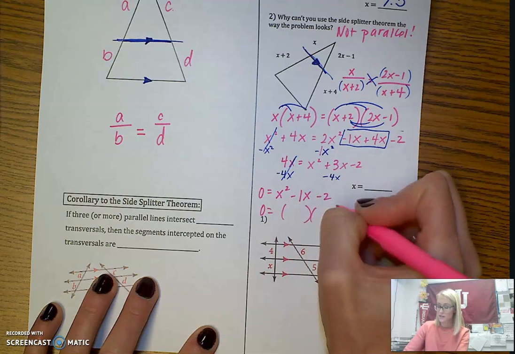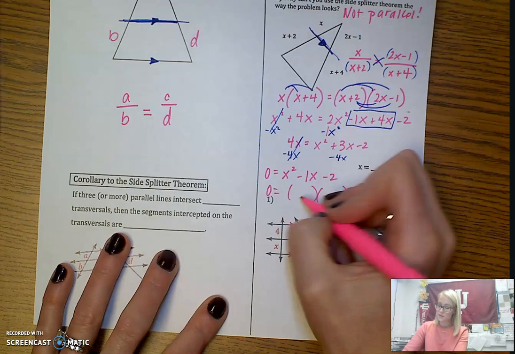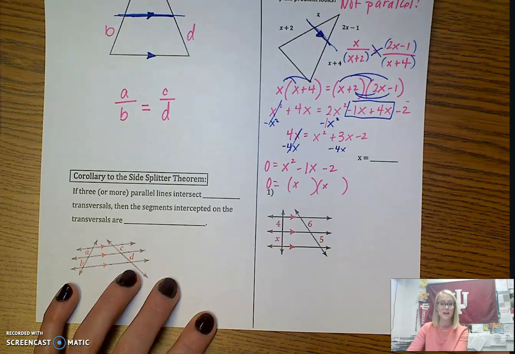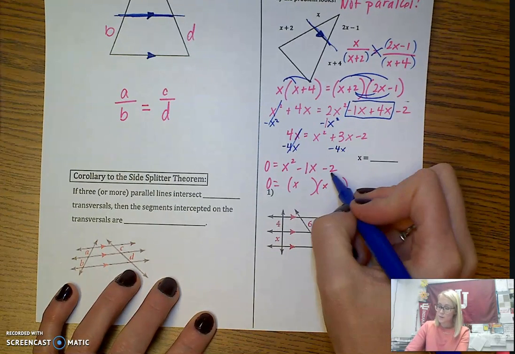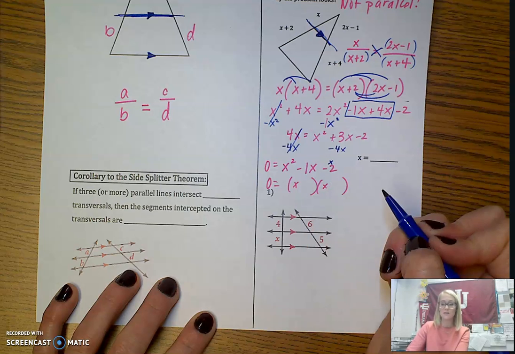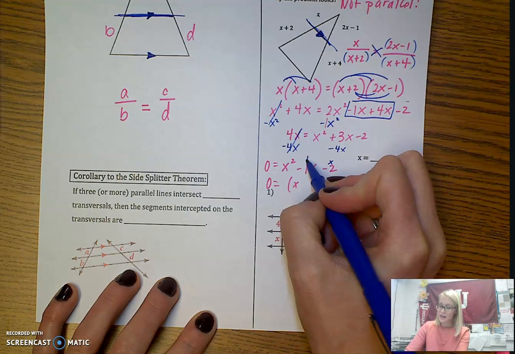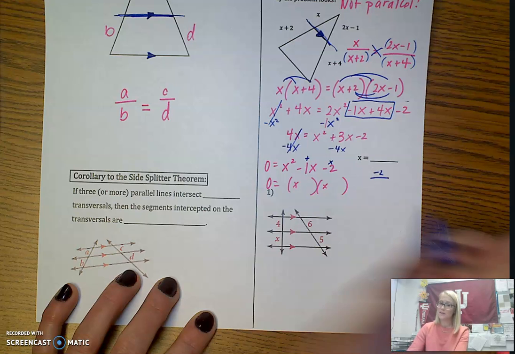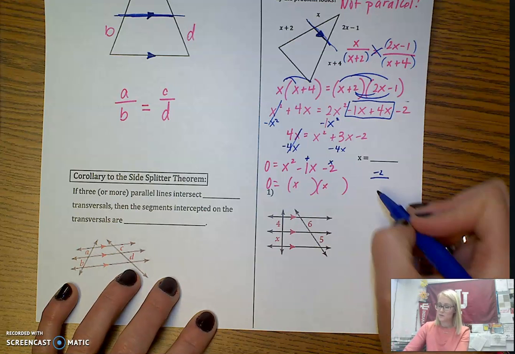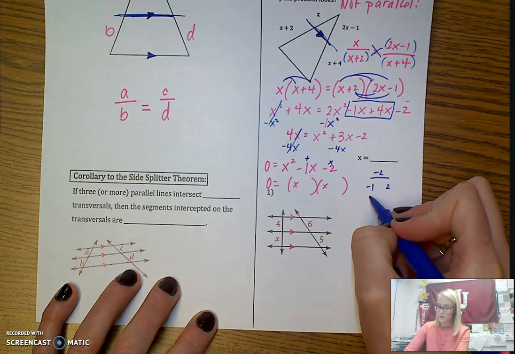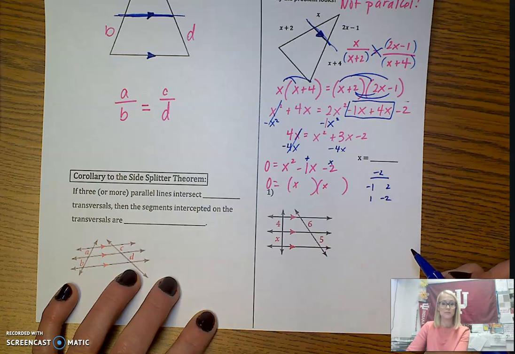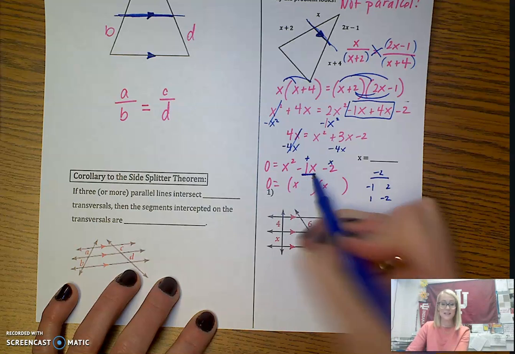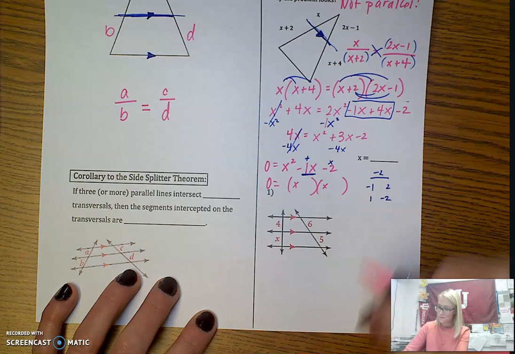Now, when we factor, break it into two sets of parentheses. Here they both start with x and x. I am looking for two numbers that multiply to be negative 2, and they add to be negative 1. Well, what multiplies to be negative 2? Either negative 1 times 2 or 1 times negative 2. And I'm looking for which ones add to be negative 1.